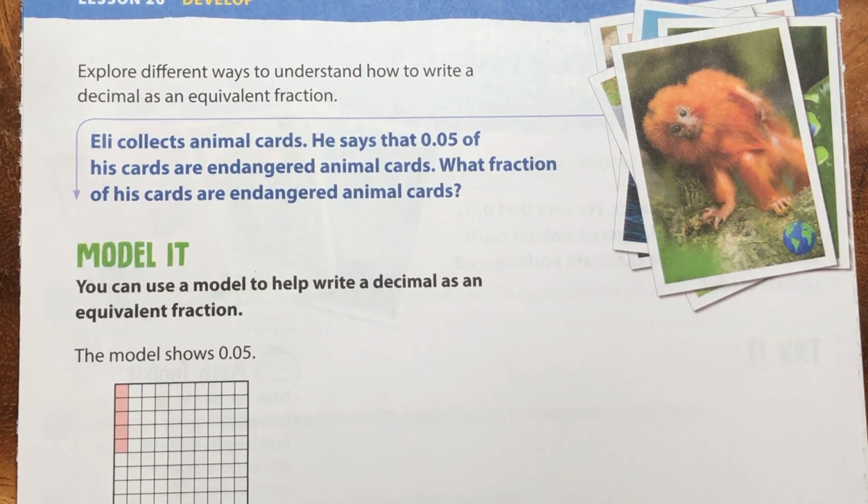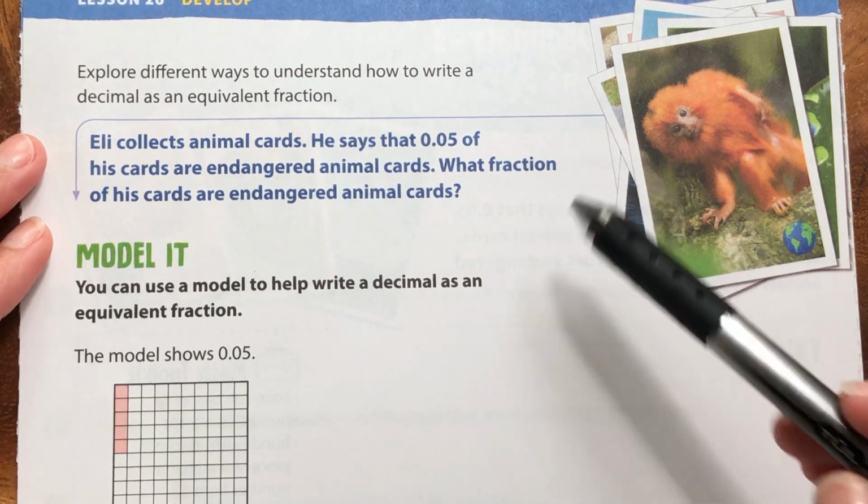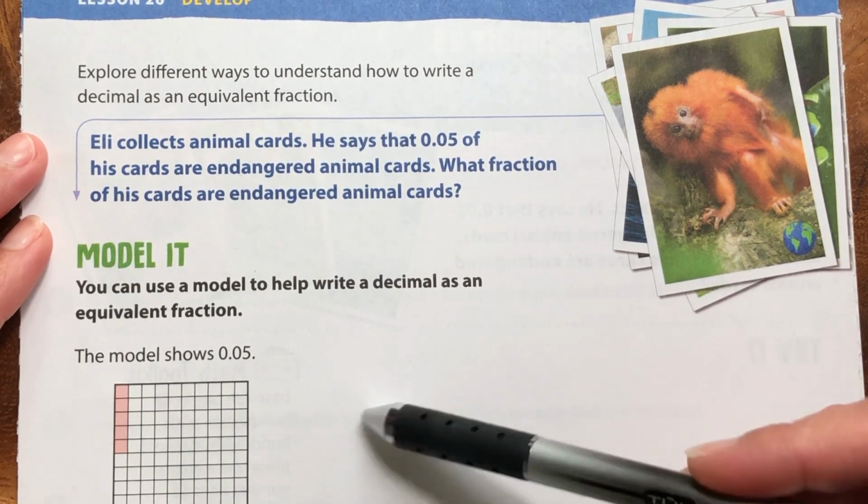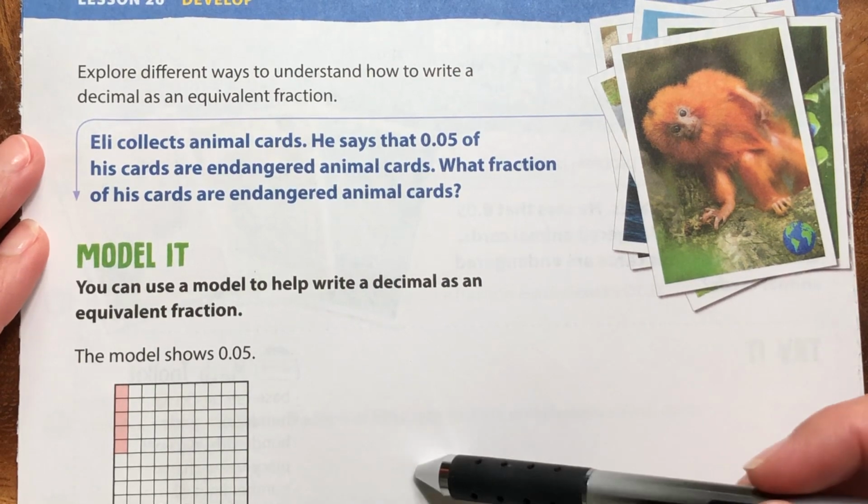We are in lesson 26, session 3. And last session we learned how to write fractions that are in tenths and hundredths as decimals. Well, today's lesson we're actually doing the opposite. We are going to learn how to write decimals as fractions, and we're going to learn it in two different ways, two different model it ways that you can write these.